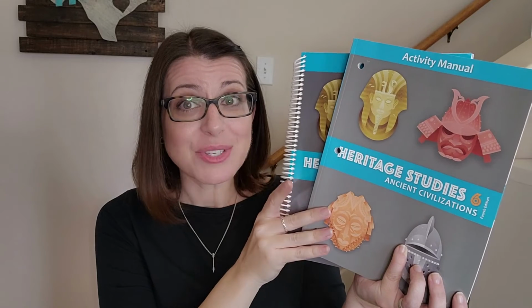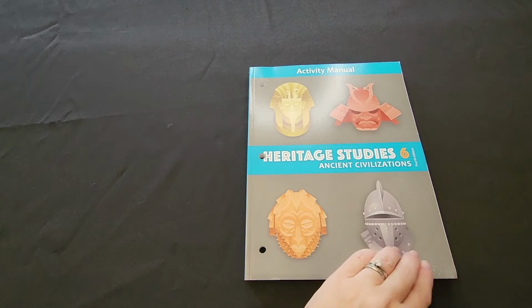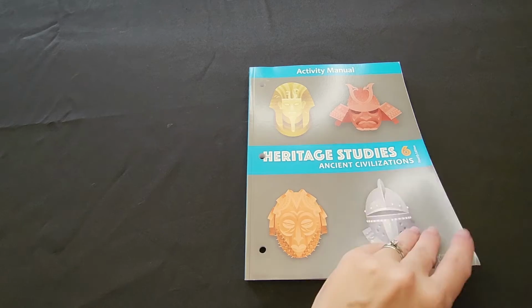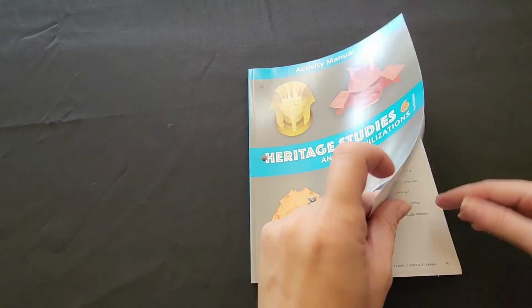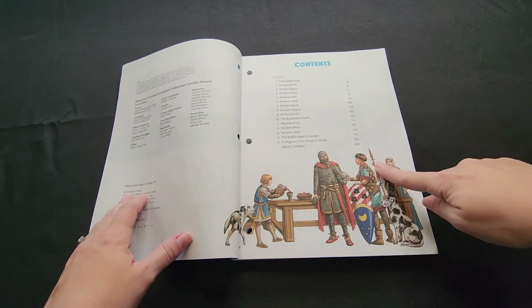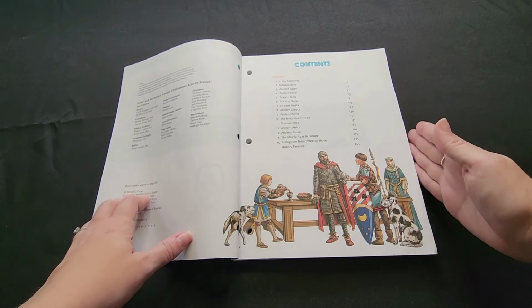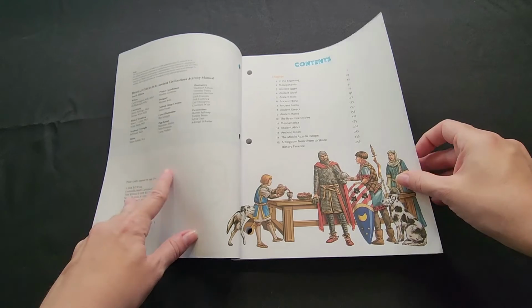Let's take a look at the Student Activity Manual and corresponding answer key. The Student Activities Manual is where your student will do the majority of their daily assignments. Here we have the table of contents with the chapter titles and the page numbers where those chapters start in the activity manual.